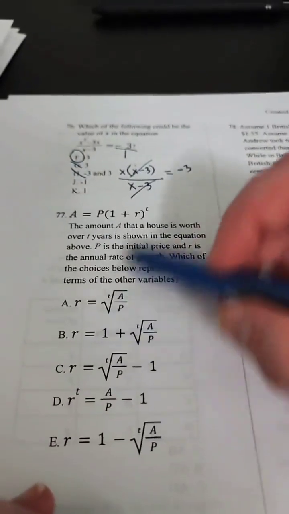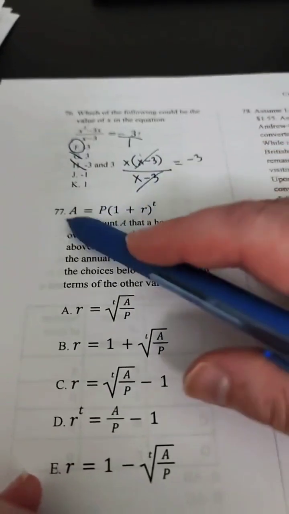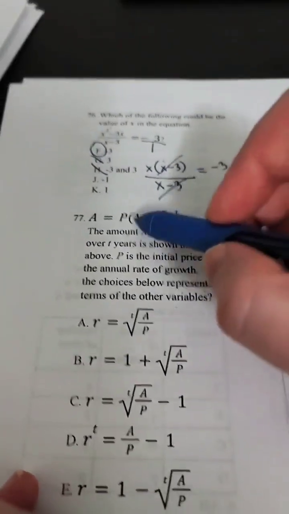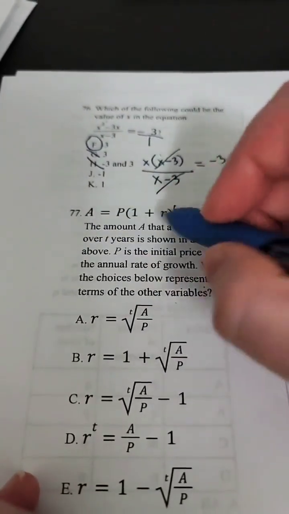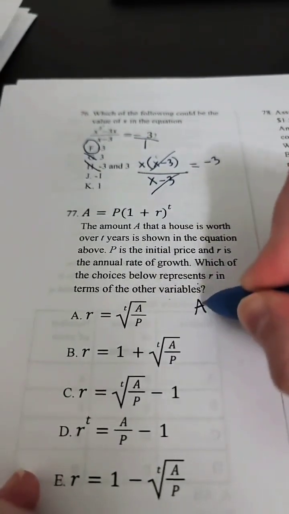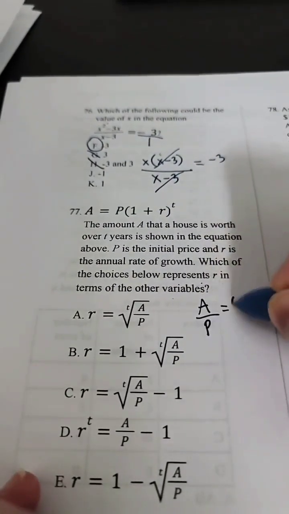So we were trying to get r by itself. To do that, we have to move everything else away from r. We're going to first start by moving P away, so we're going to divide by P on each side. That gives us A over P is equal to 1 plus r to the t power.